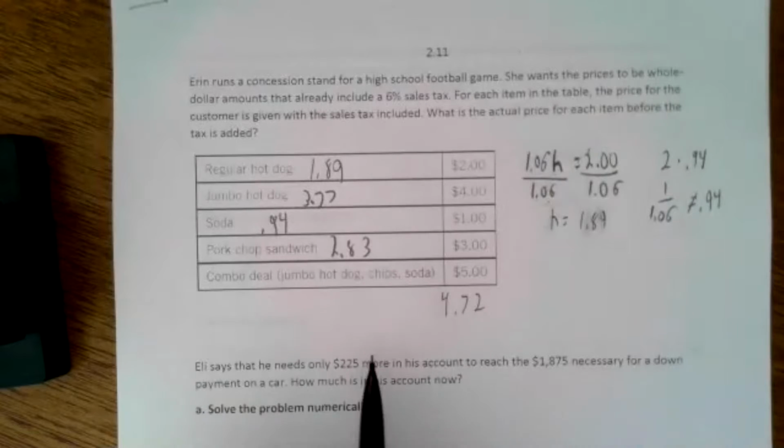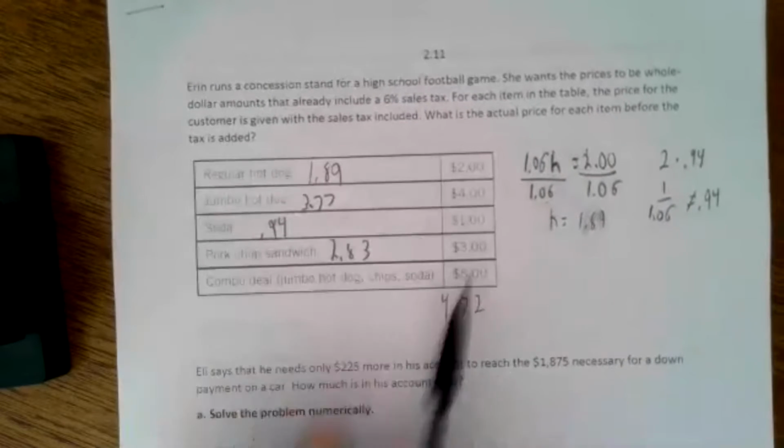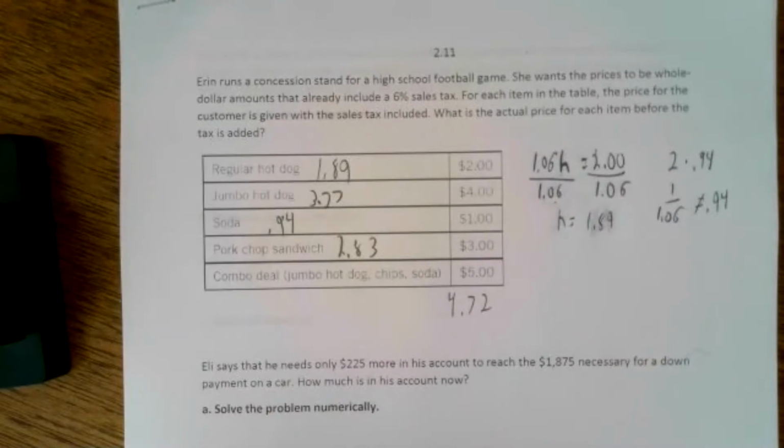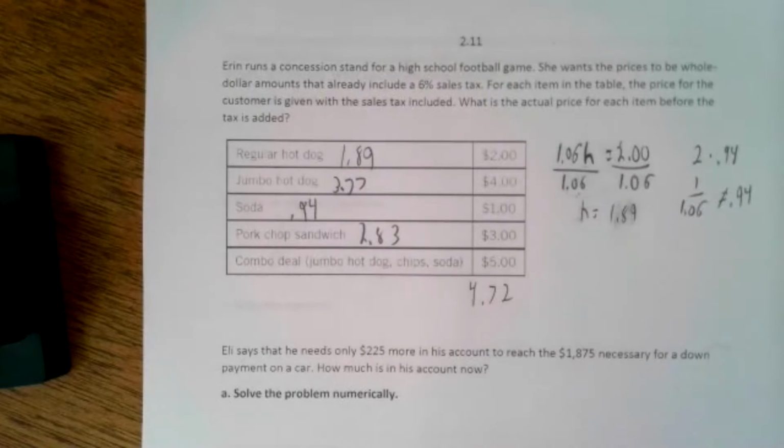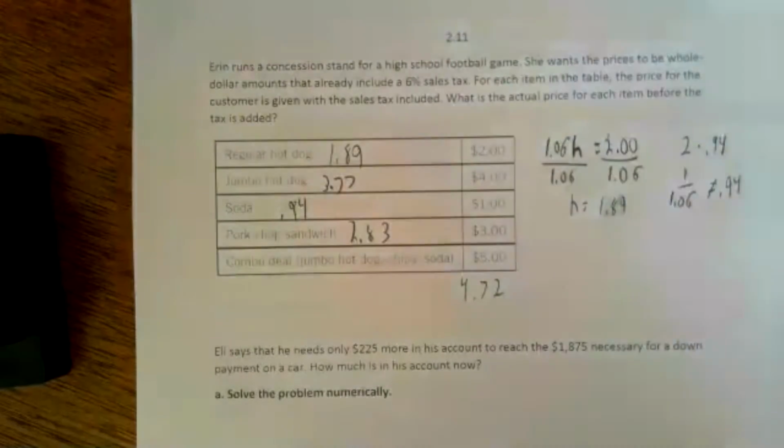Okay, that makes sense. Any questions on the first one? No? Okay, cool. So we're going to do something similar for the rest of the 2.11, right?